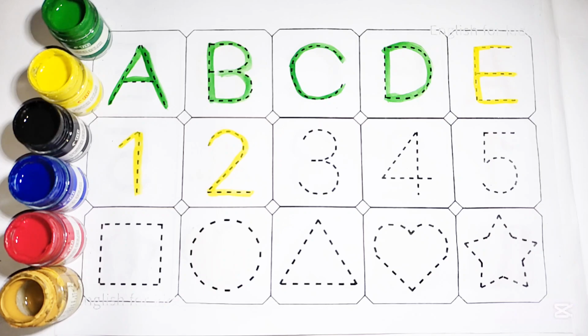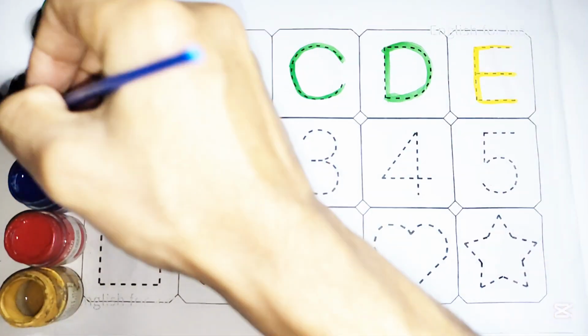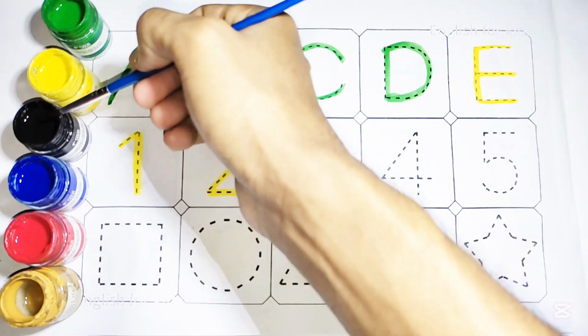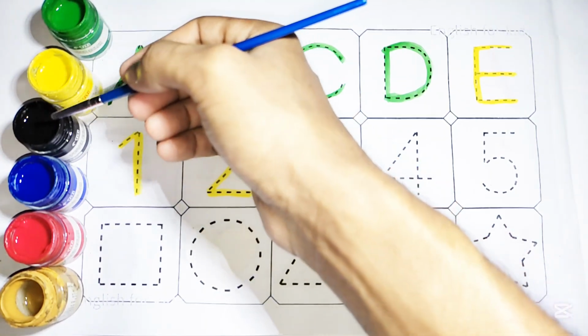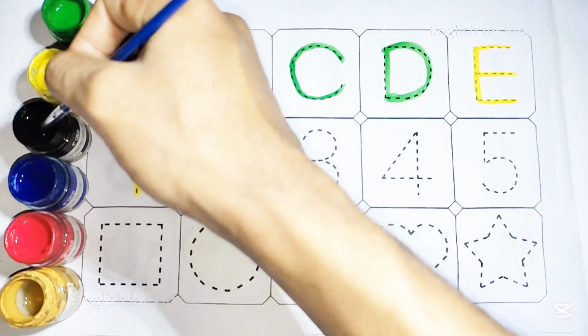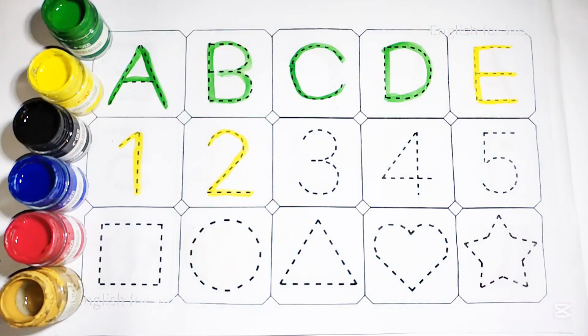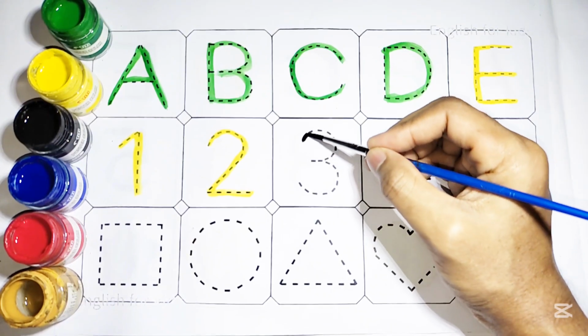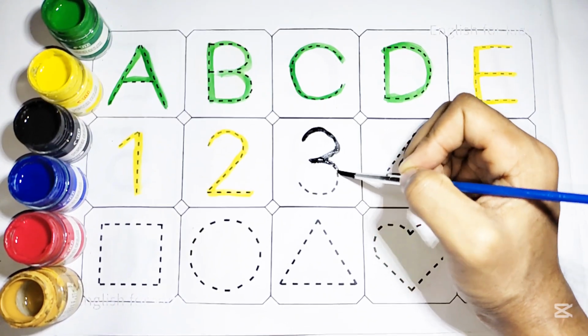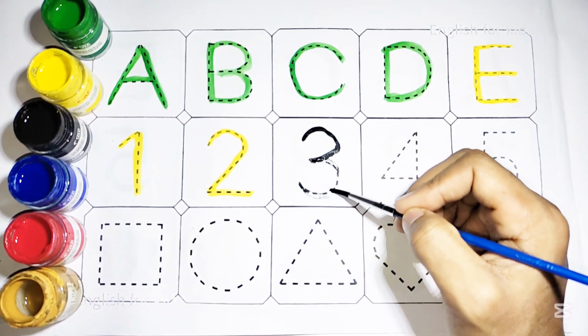Now we use black color. Now we use black color and draw the number 3. Now we draw the number 3.